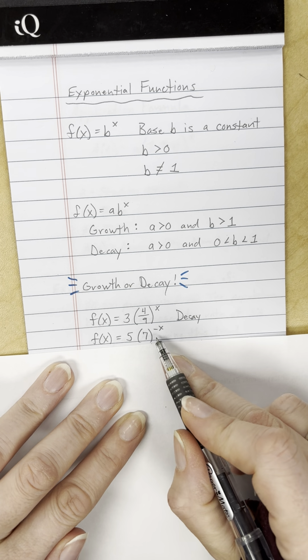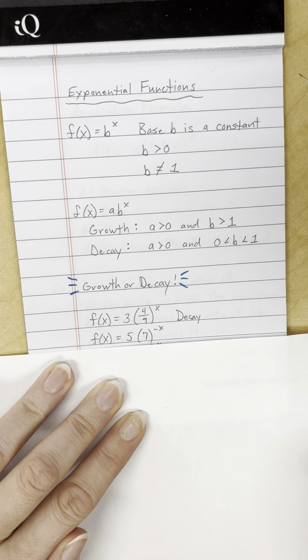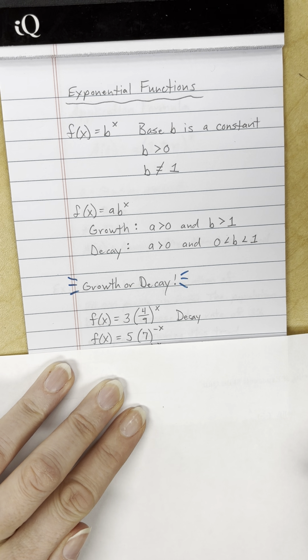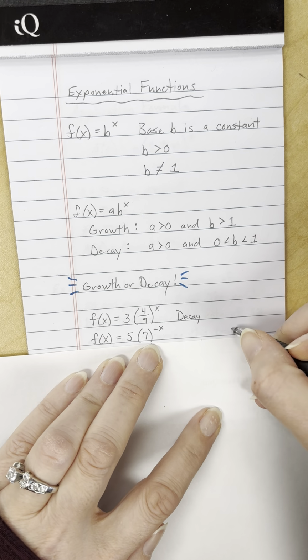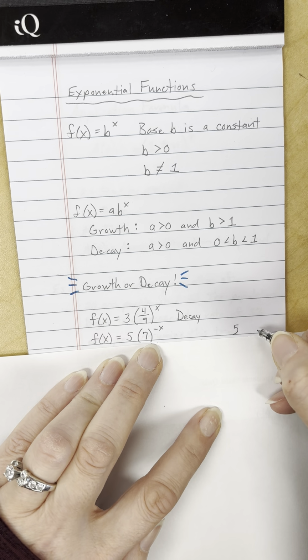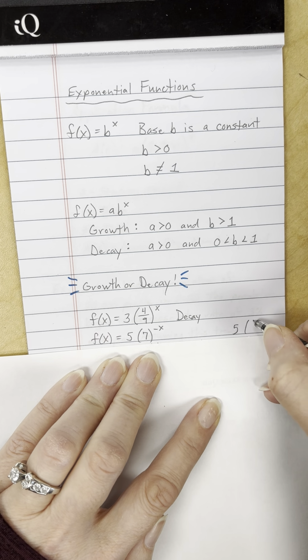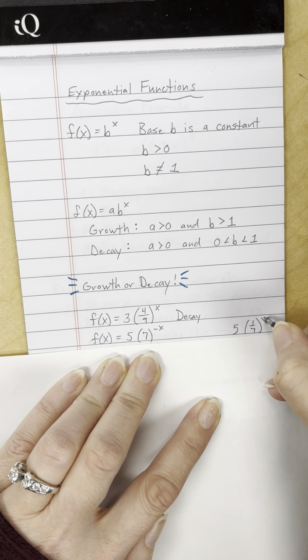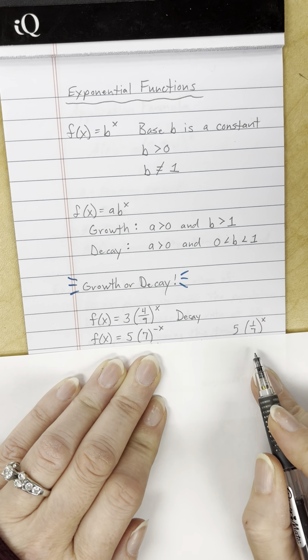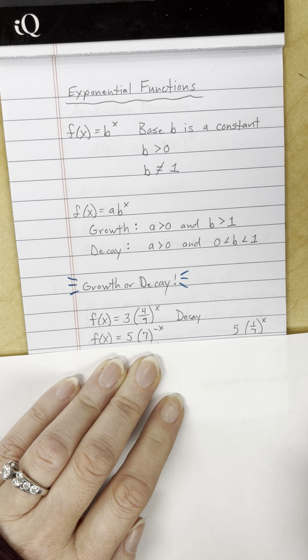What's that negative doing right there exactly? What is its purpose? Because didn't we say something when we were graphing about negative exponents and being reciprocals? Interesting. So wouldn't that mean that this is really just 5 times the reciprocal, so this would be 1/7 to the x power because the negative exponent is a reciprocal, right?